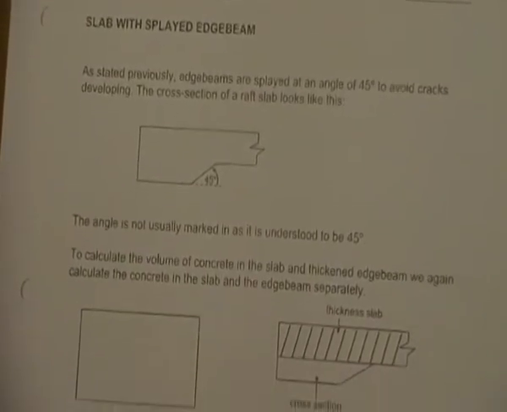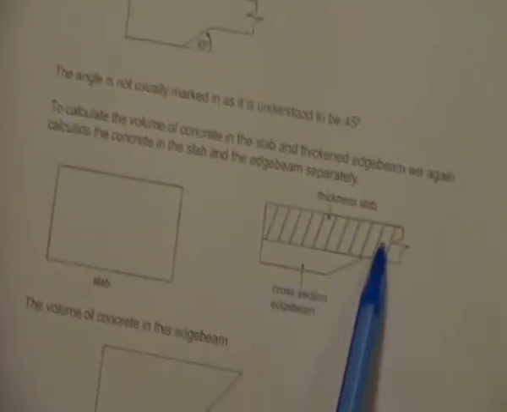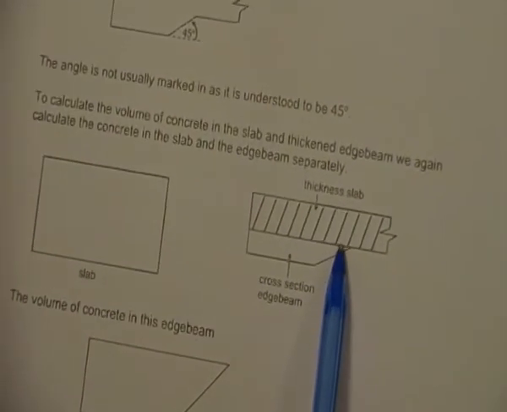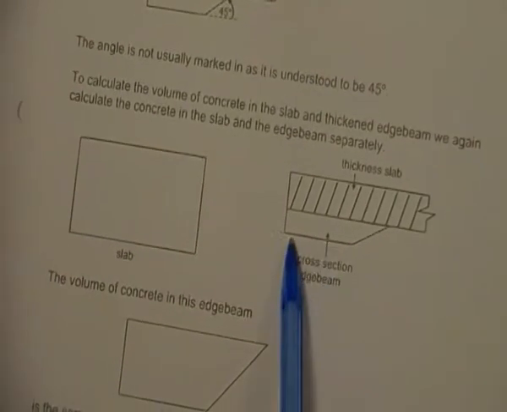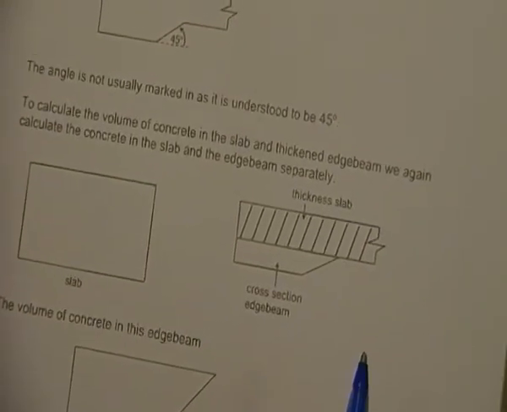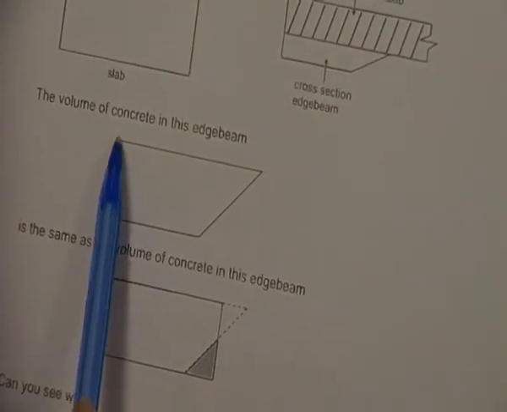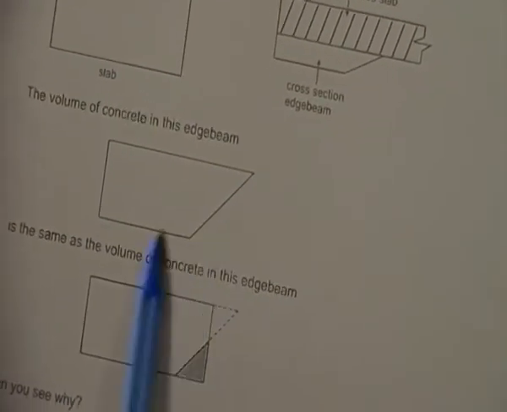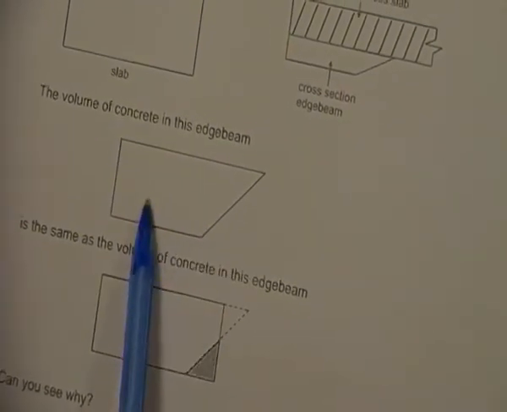First of all, we have to do the calculations for the slab. That will be this thickness here, and then we've got to do the edge beam. An edge beam is just a footing added to the slab, but it's usually poured at the one time. If we look at the shape of the edge beam now, it is this unusual shape here.